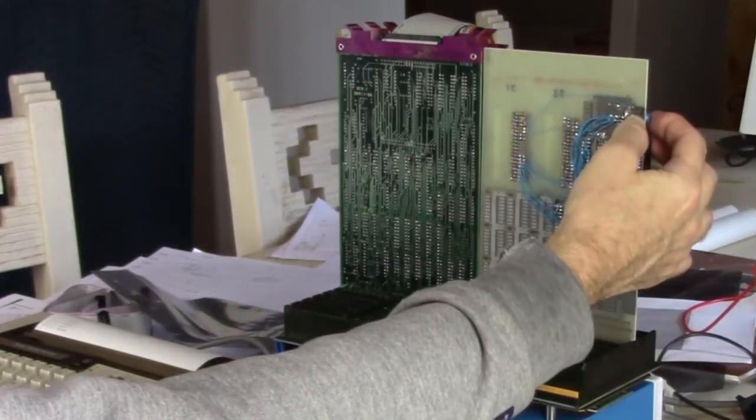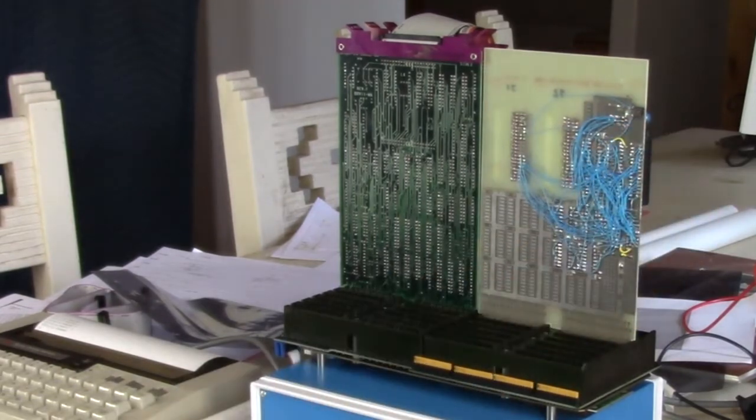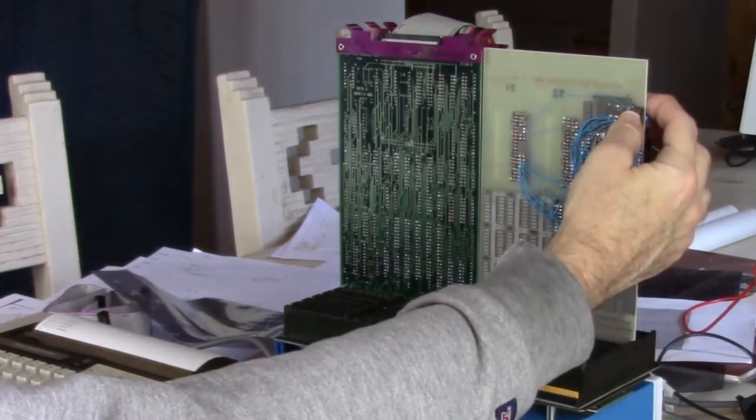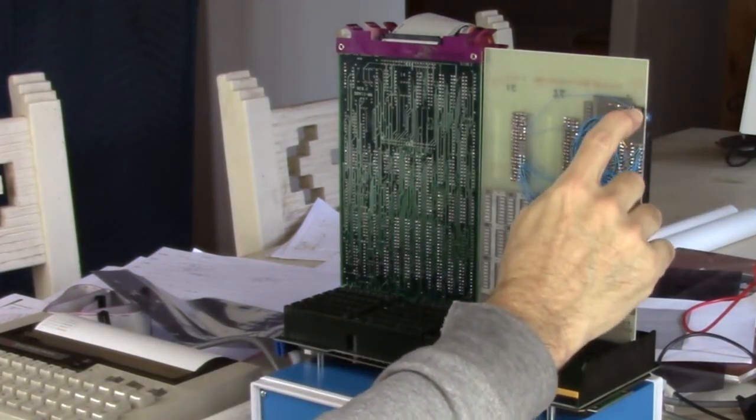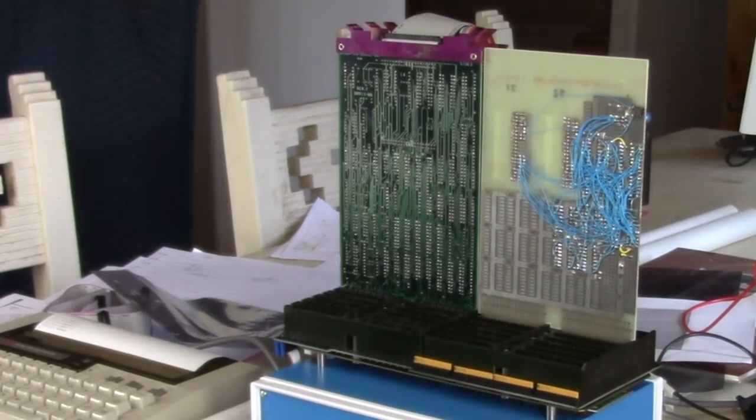Oh, there's one thing I didn't show, and that's this button. This button on the back here is just connected to one of the lines on the control and status register.